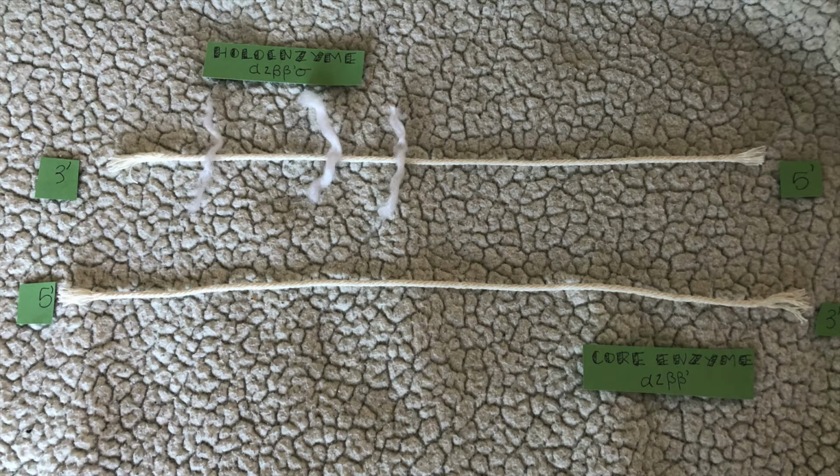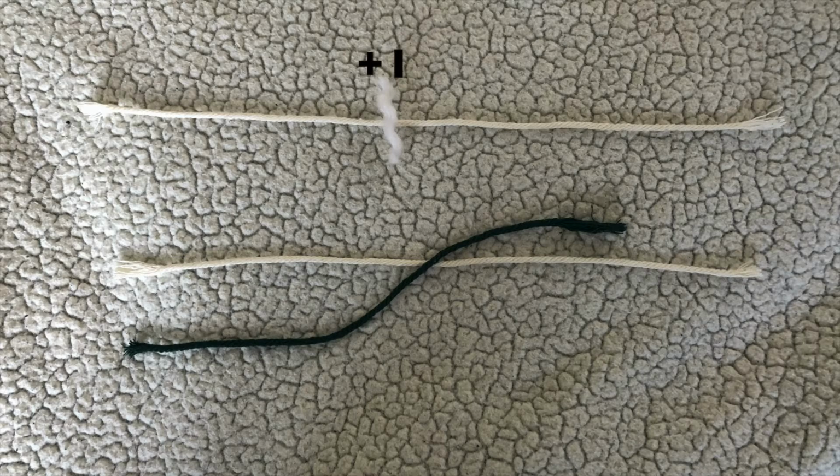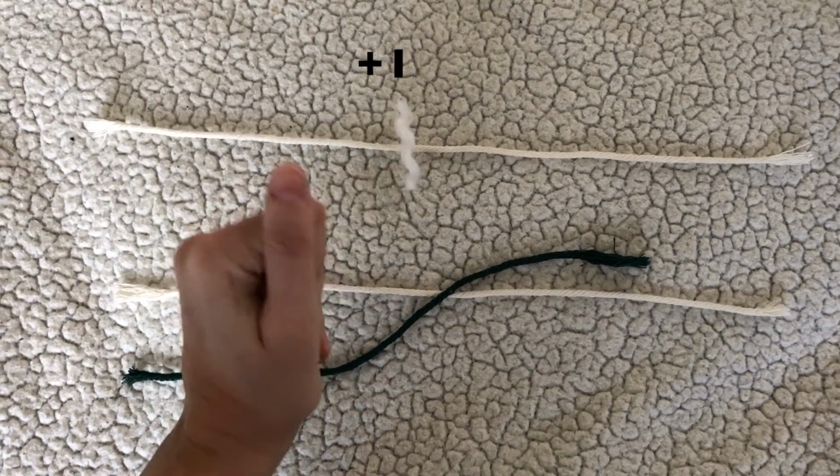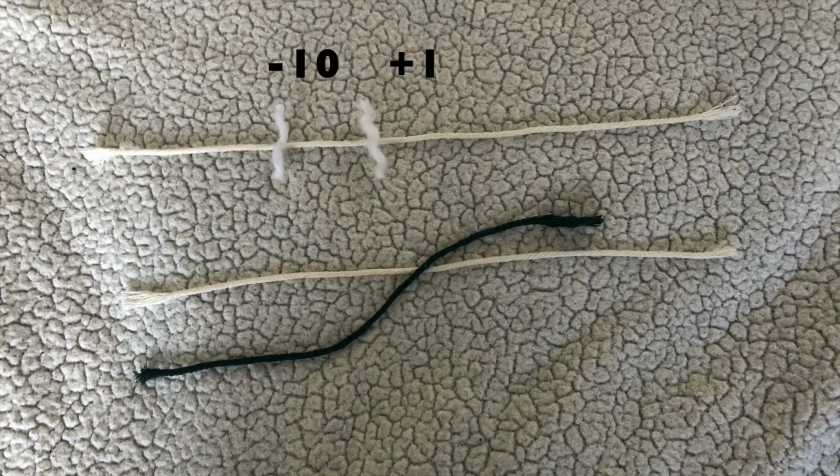The holoenzyme has sigma, which helps with binding and allows initiation to begin transcription. The nucleotide here is denoted as +1 because this is the start of transcription where our first nucleotide of our gene is transcribed. Here is our promoter region where RNA polymerase binds and begins transcription.